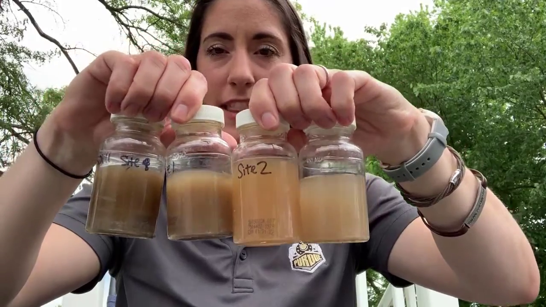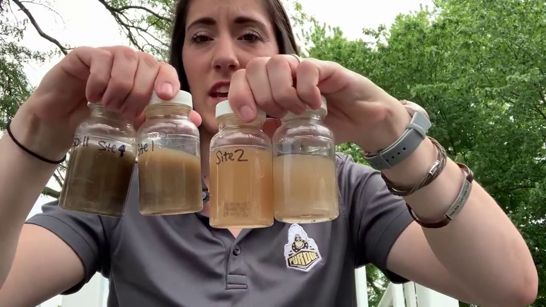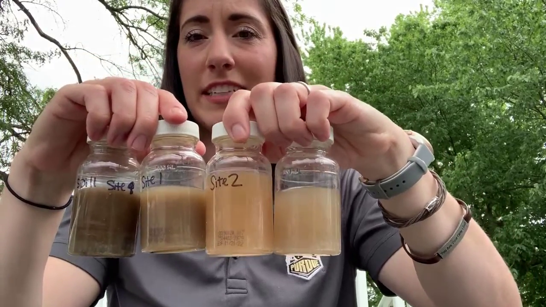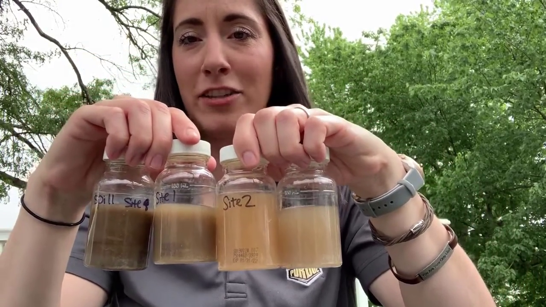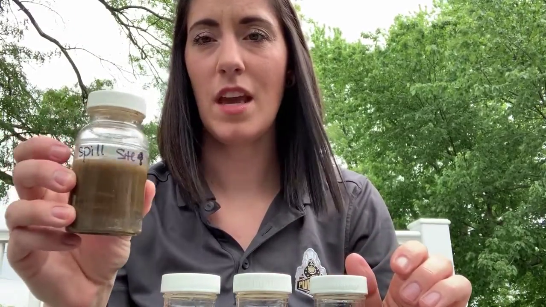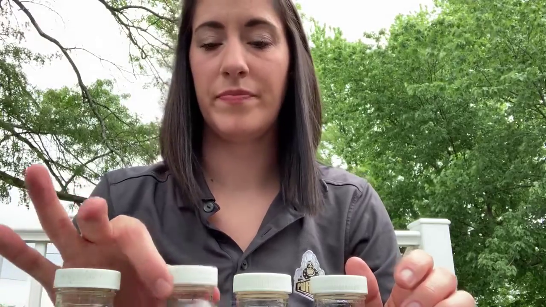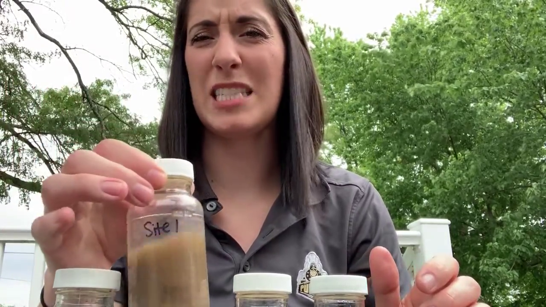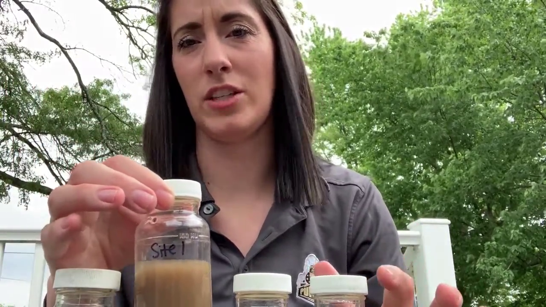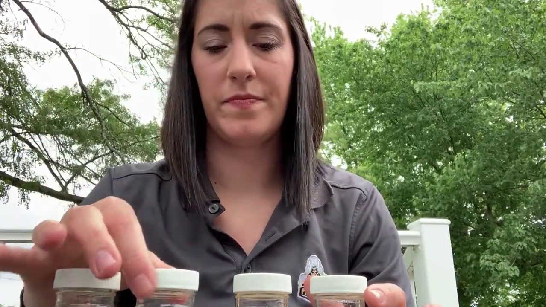So our samples look like this, and you can tell, even just by looking, that there's a very clear gradient of contamination here. So this one is our spill site. Very muddy. Looks like it's definitely been contaminated. This is site 1. So this is that spot right nearest the spill site where it enters the river. And you can tell some of it has definitely made it into the river here.